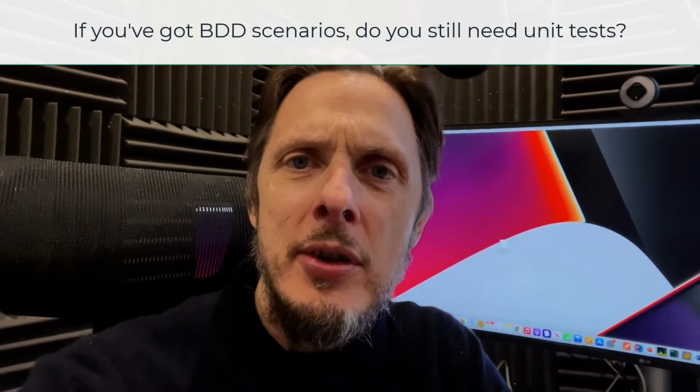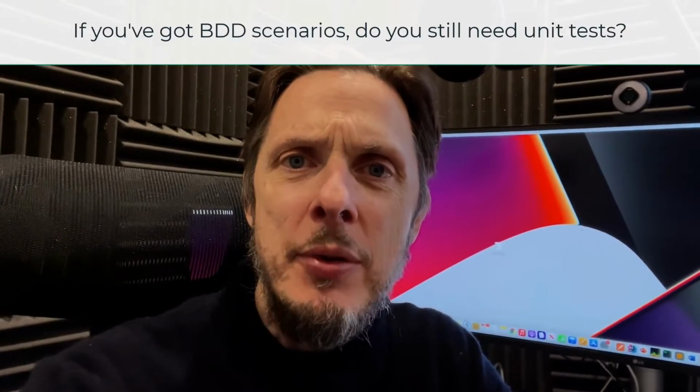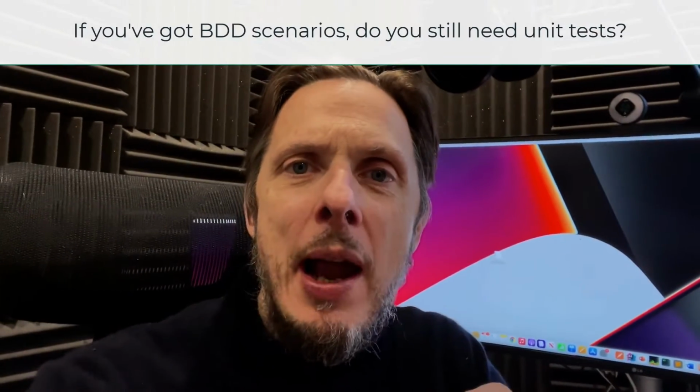I had another question recently that I thought was an interesting one. If you have BDD scenarios, if you've written all your acceptance criteria using something like Cucumber and you've automated them, do you need unit tests? The answer is, oh yeah, you do, because they are for different audiences.